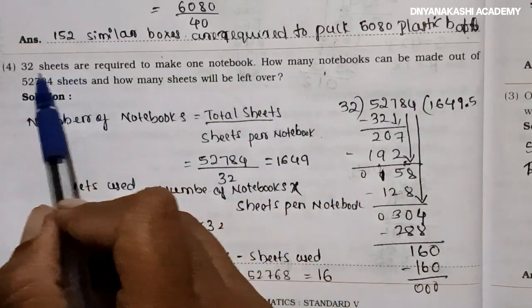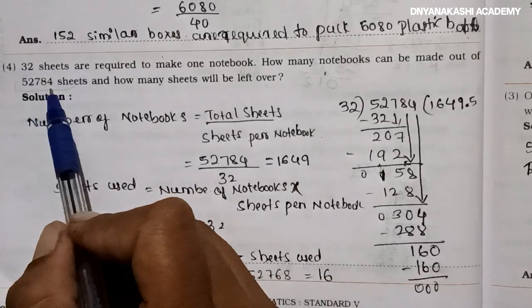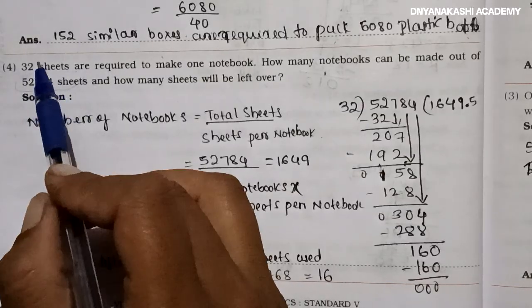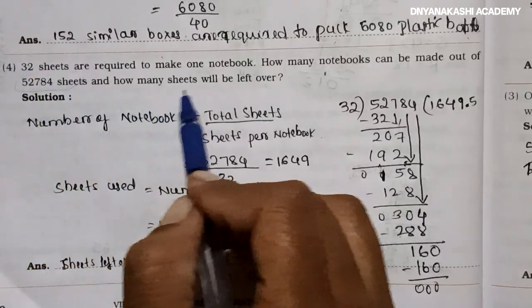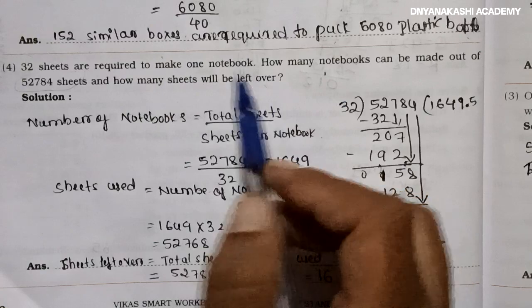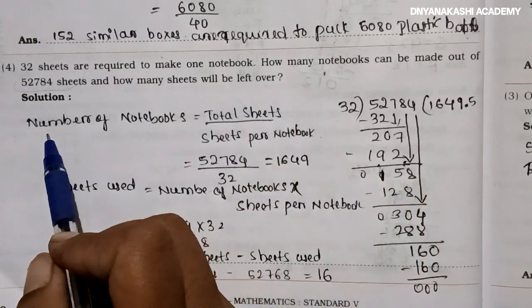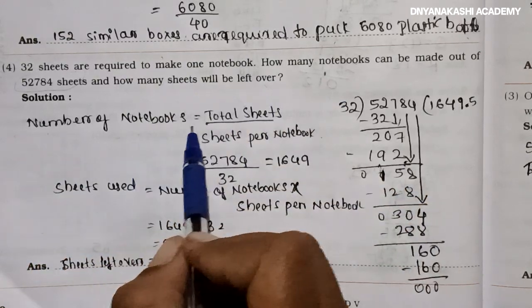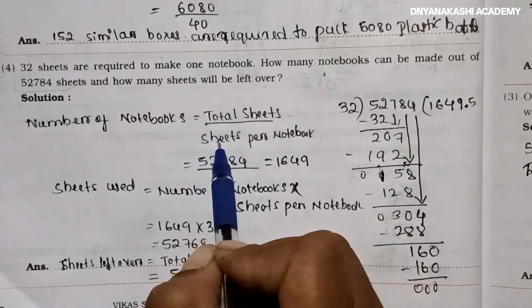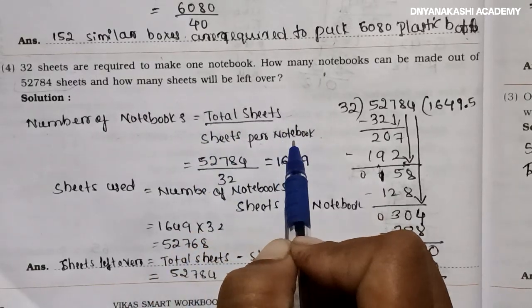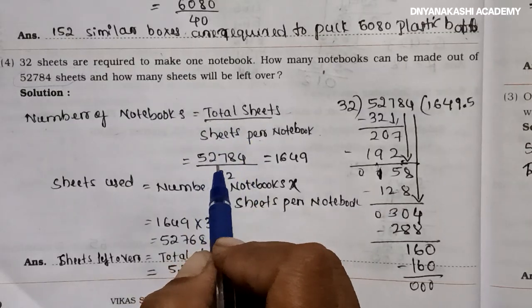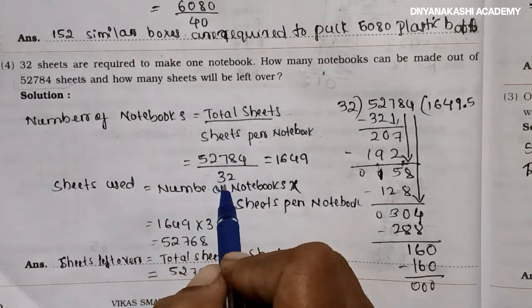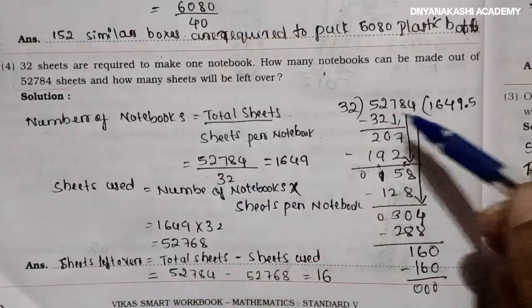And the total number of seeds there is 52,784, and to prepare one notebook takes 32 seeds. How many seeds will be left over? The solution is here. Number of notebooks is equal to total number of seeds divided by seeds per notebook. How many total seeds? 52,784 divided by 32.